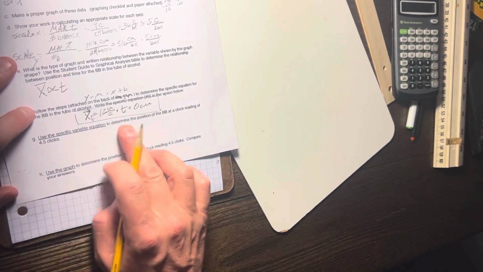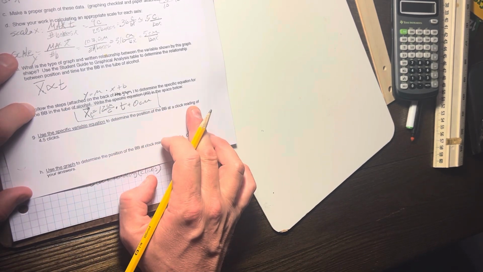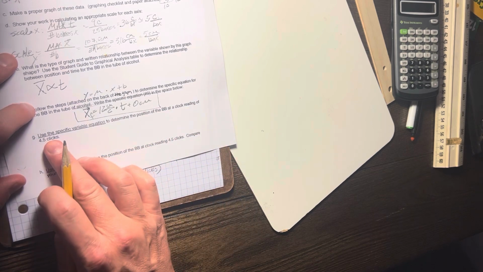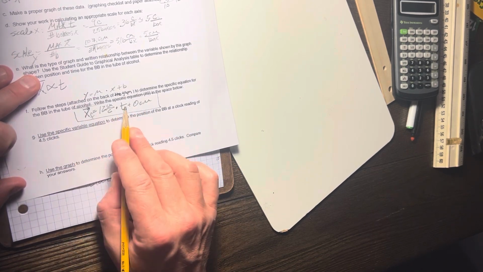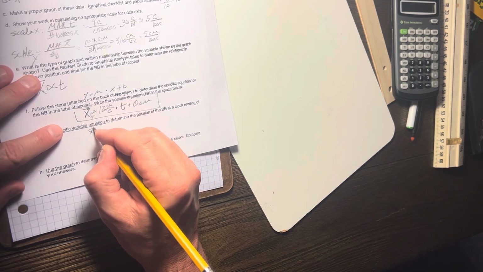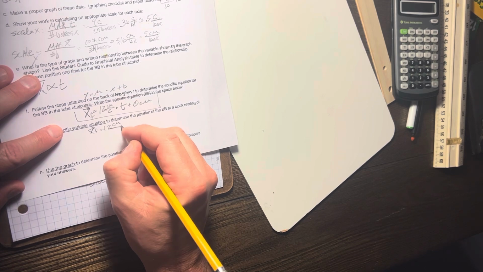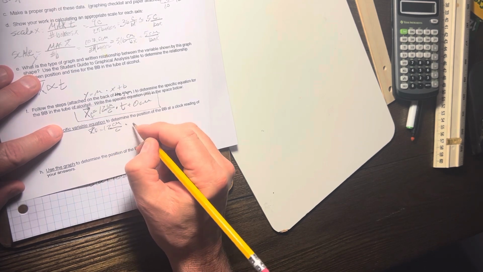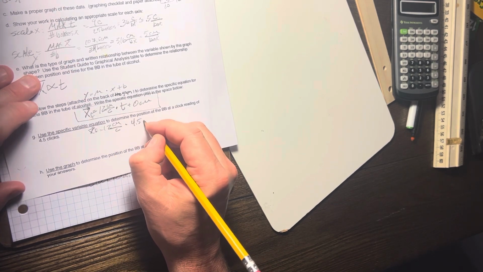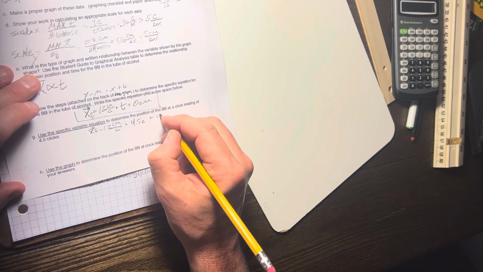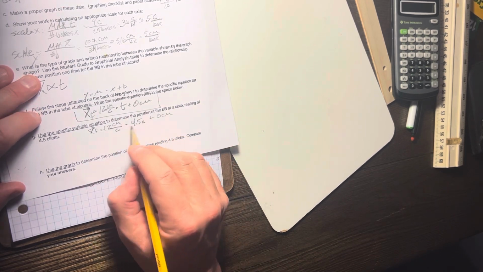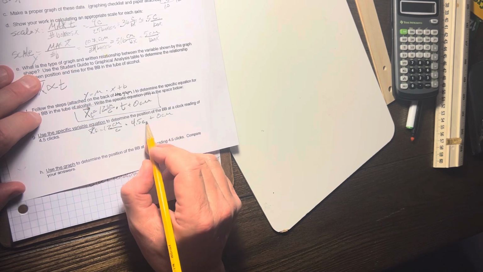It then says use this to determine the position of the BB at a clock reading of 4.5 clicks. So where is the clock reading going to go? It's not a position, it's a clock reading. So we'd say position final equals 12 centimeters per click times 4.5 clicks plus 0 centimeters. According to order of operations, do we multiply or add first?